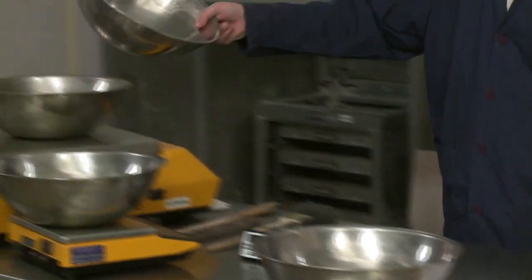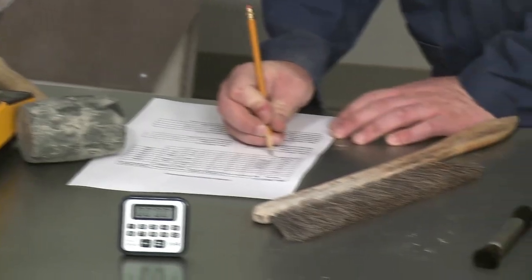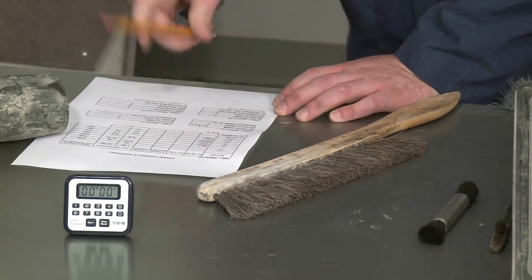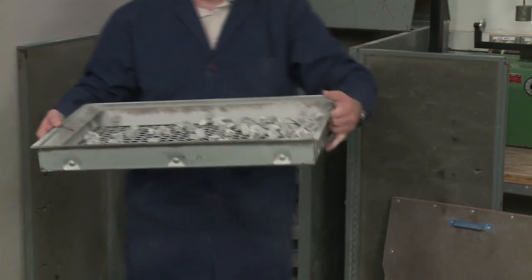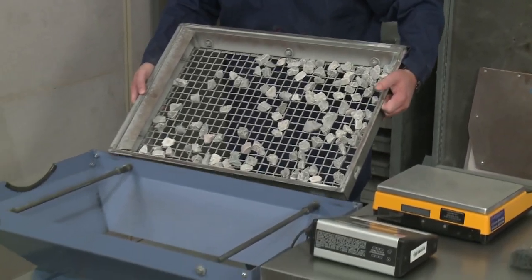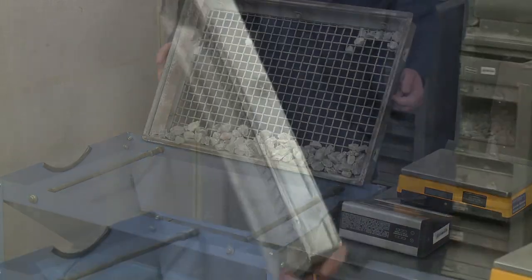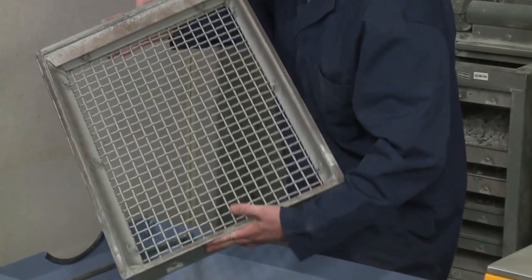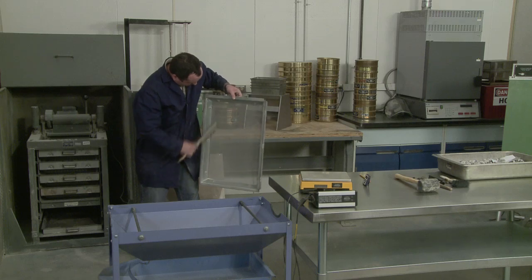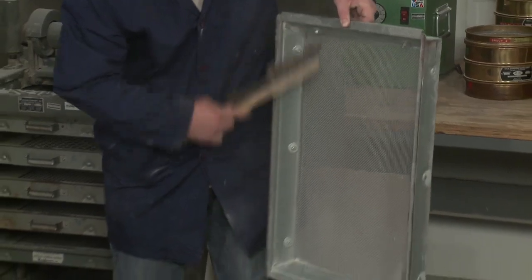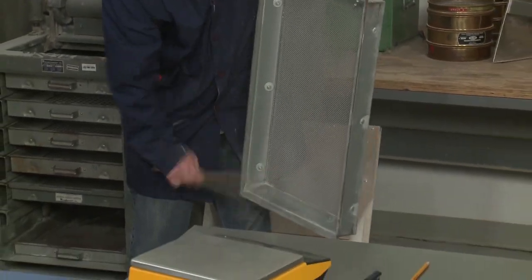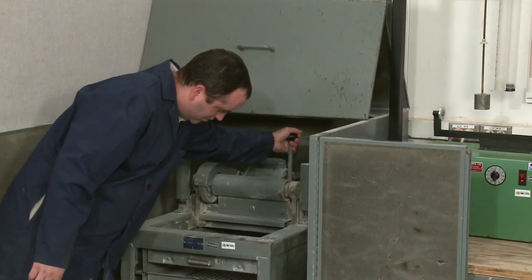To easily check for overloaded sieves, record the individual weight of the pan material before adding it to the accumulated weight of the sample. Coarse aggregate samples are frequently tested with rectangular sieves having a relatively large effective sieving area. As with any sieving operation, make sure the sieves are clean and free of particles before use. Don't forget to secure the sieves tightly in the shaker.